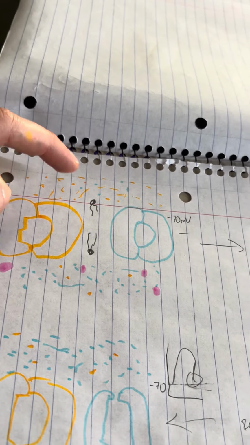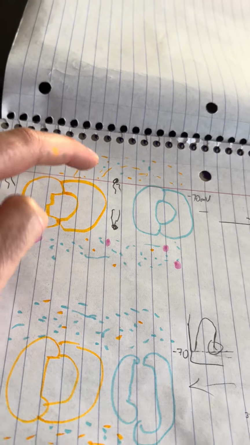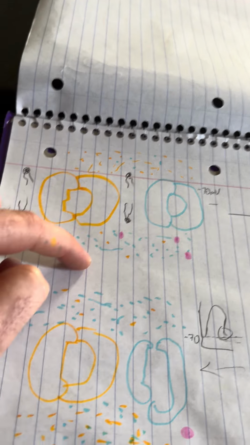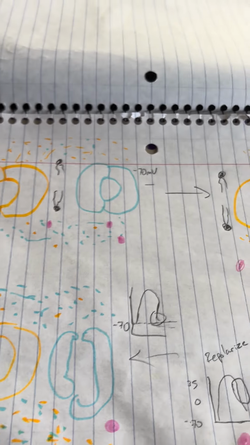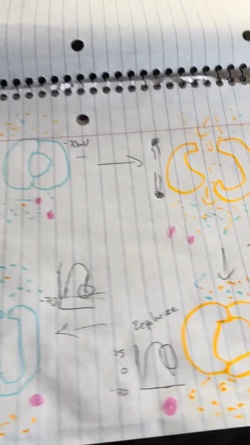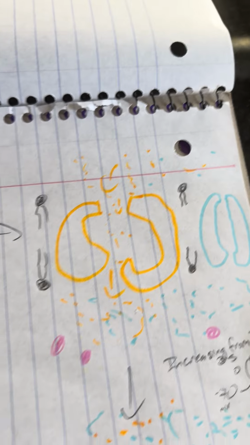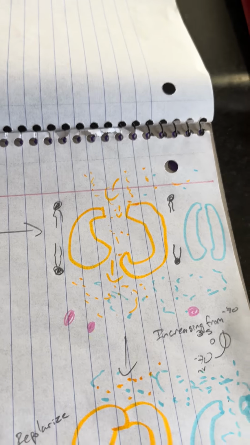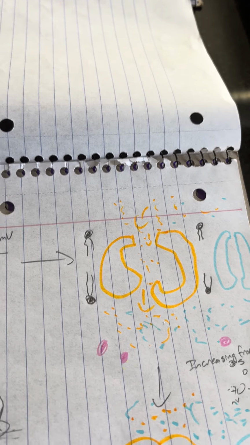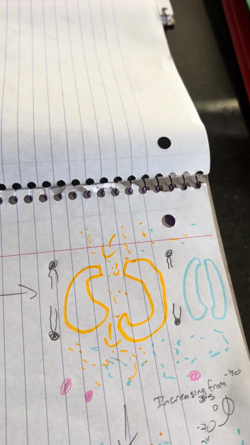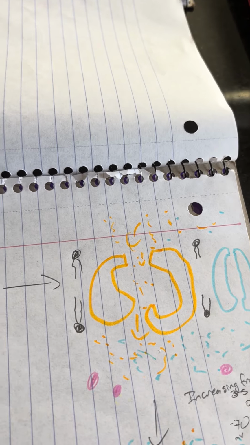We have sodium in the ECF, potassium in the ICF, protein fibers in here as well. Now that stimulus is going to hit, and it's strong enough to depolarize that membrane to that threshold of -55. So that is the threshold, -55. The peak is +35, but the threshold is -55.